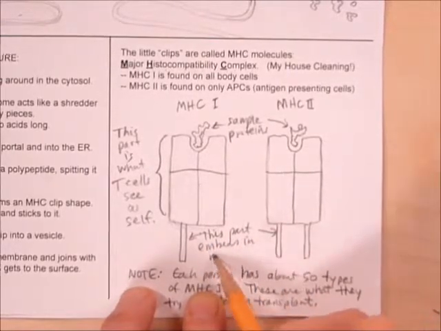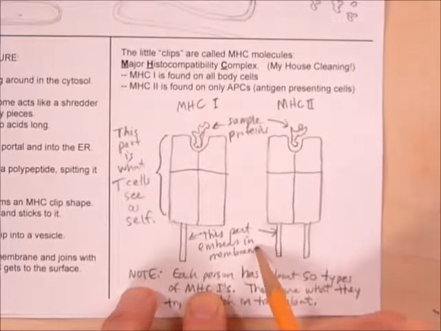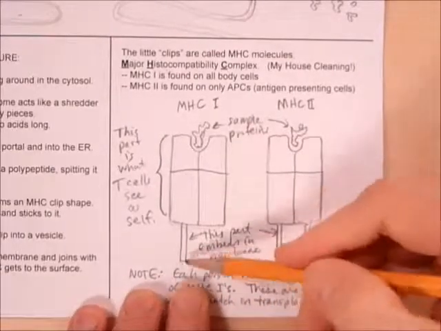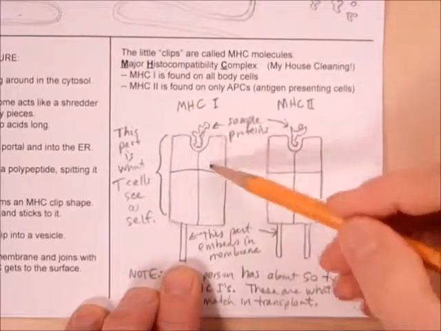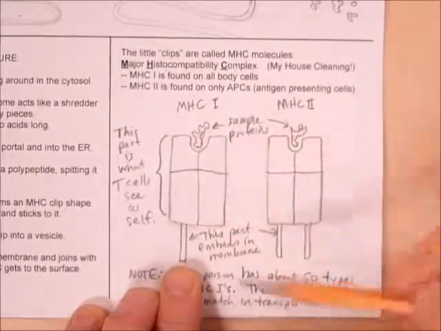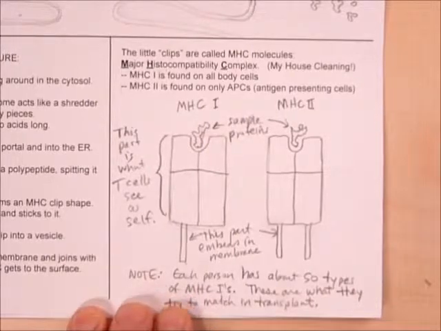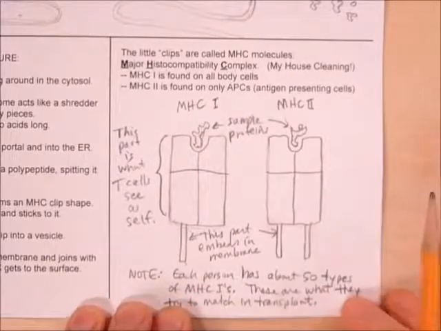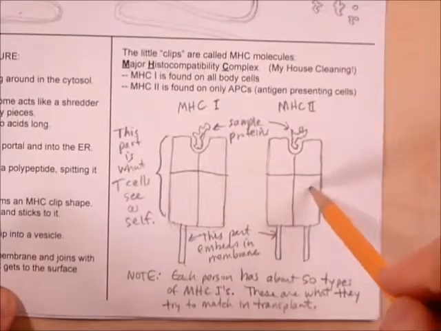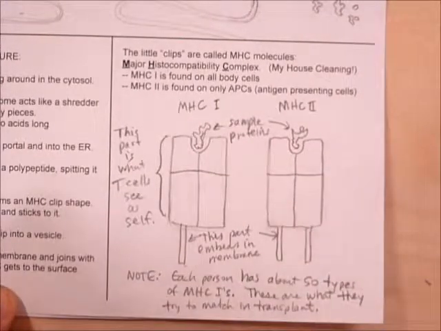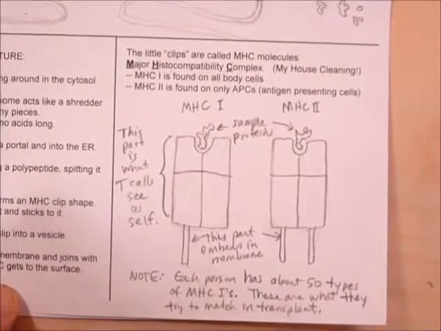And of course this stick right down here, we can put in this part here, embeds in membrane. It's very mechanical, isn't it? Stick to hold it in, and then a clip at the top, and then this is the identity part. So it's a very efficient little molecule. Okay, and then we're going to see MHC2 in the next drawing and how important that is in the immune process.